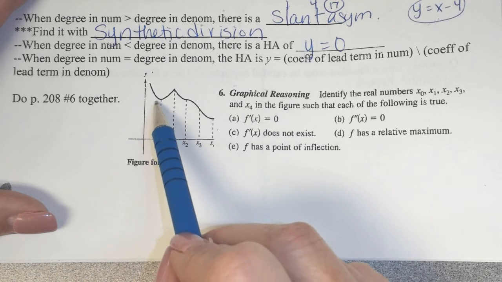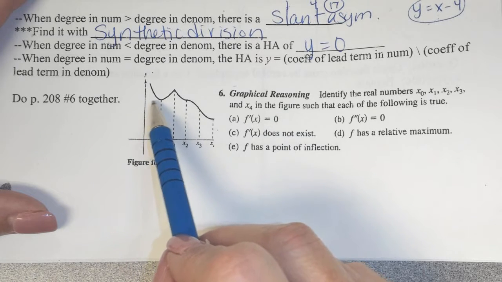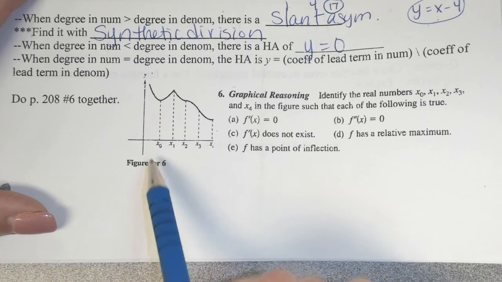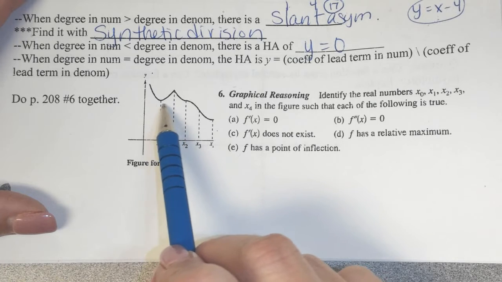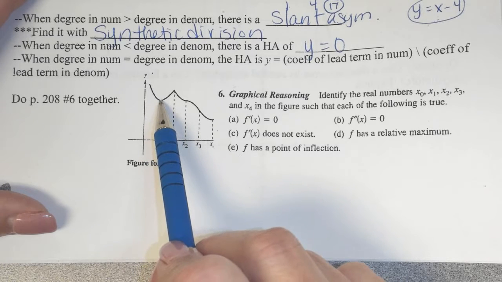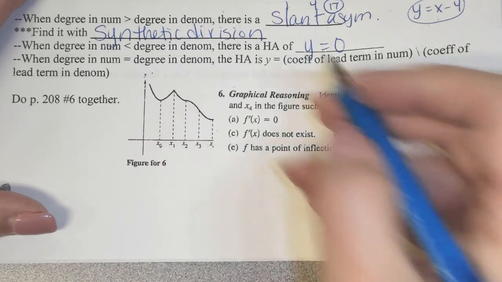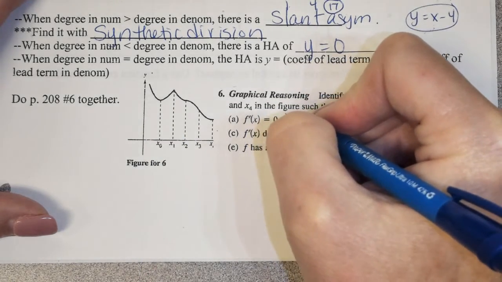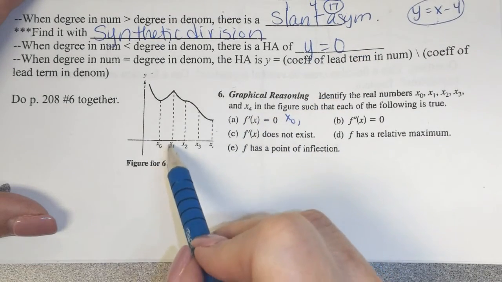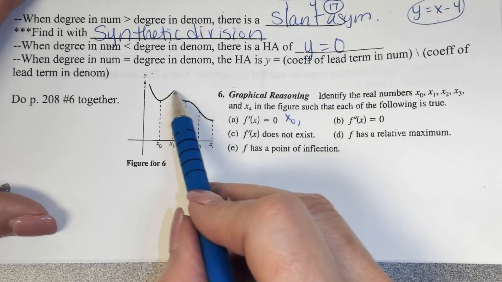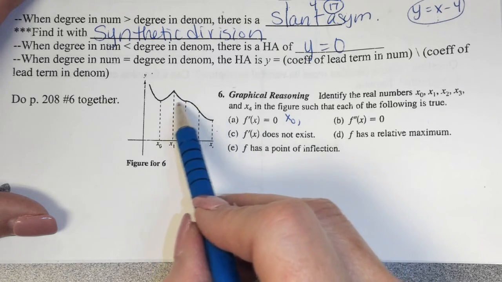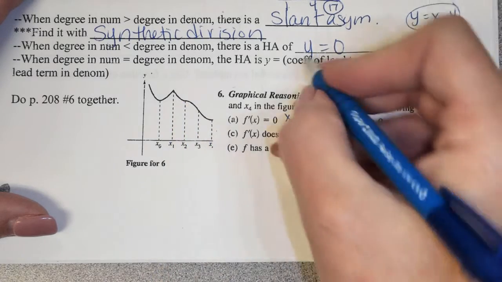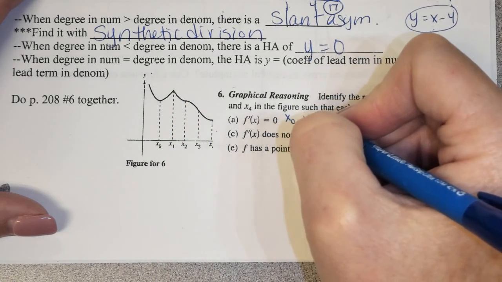Is it going to be true at x sub 1? Oh, I'm sorry. I said x sub 1, but that's just because I can't see. That's x sub 0. So that is going to be x sub 0. Is the slope 0 right there at x sub 0? Yeah, it is. So x sub 0 works. What about here at x sub 1? Is that going to have a slope of 0? No. What about here at x sub 2? Does that have a slope of 0? Yes, it does. But is that a max or a min?